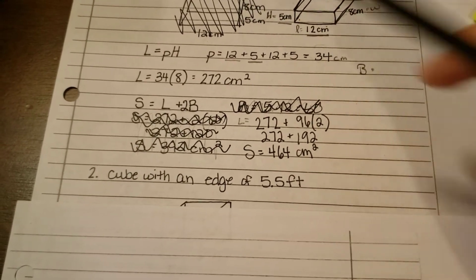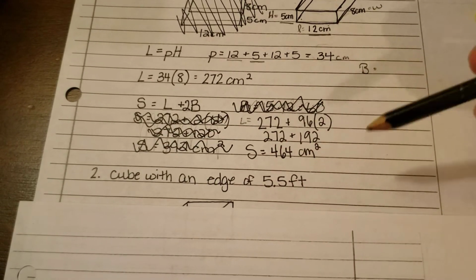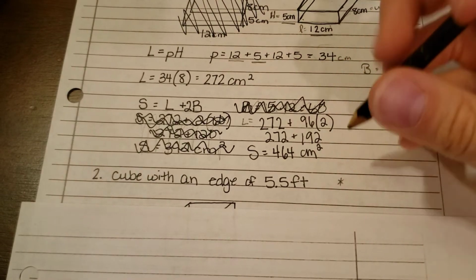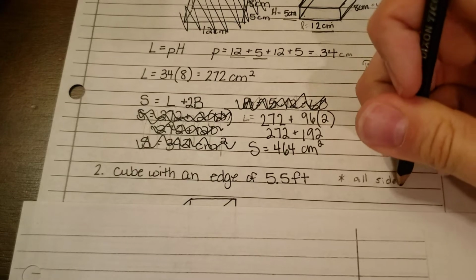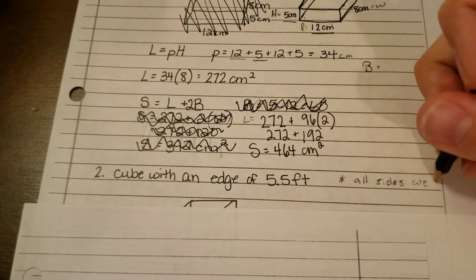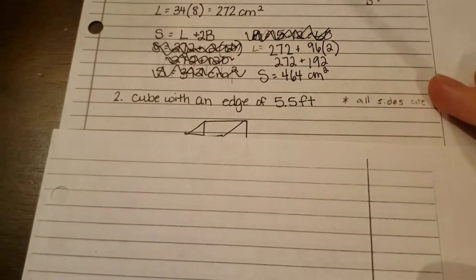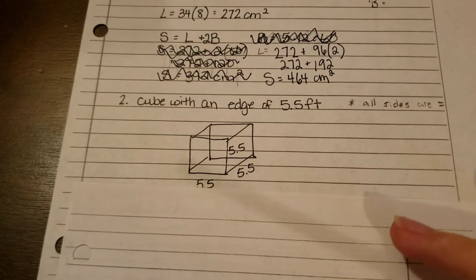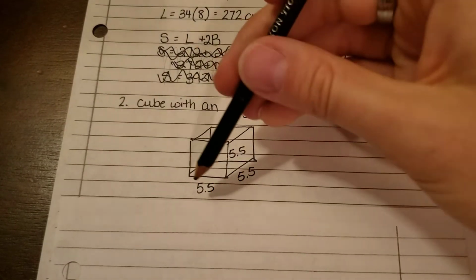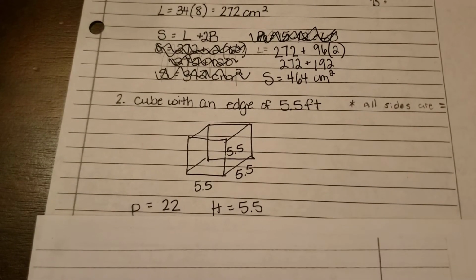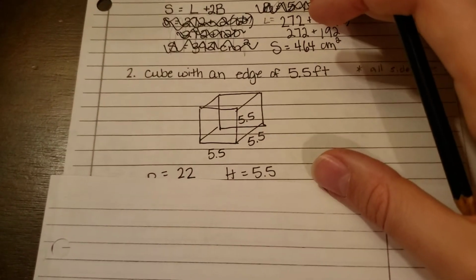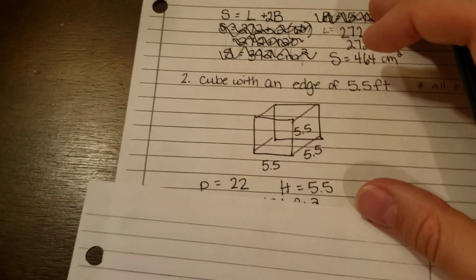Okay. So let's say we have a cube with the edge of 5.5 feet. Now, one thing to know with cubes is all sides are equal. Okay, so I'm going to draw it out. It doesn't matter which one I call length, width, or height. But my perimeter is going to be 22.